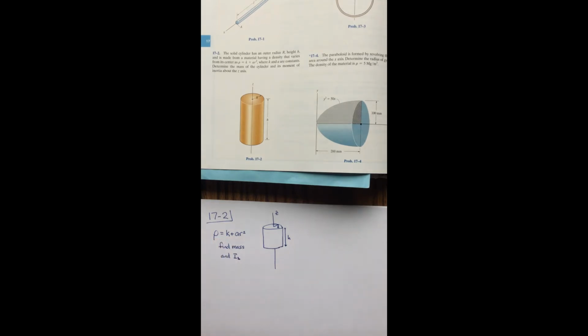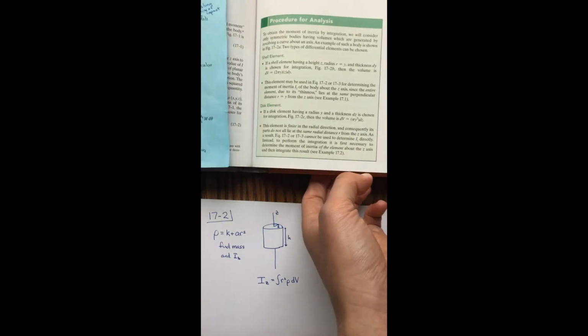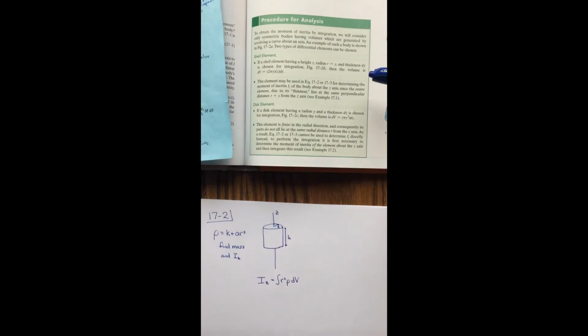Okay, so first let's write out our equation. For the moment of inertia, we have the integral of r squared times rho integrated with respect to V. This is equation 17.2. For this problem, we are going to use a shell element, and this is what they talk about on page 411.